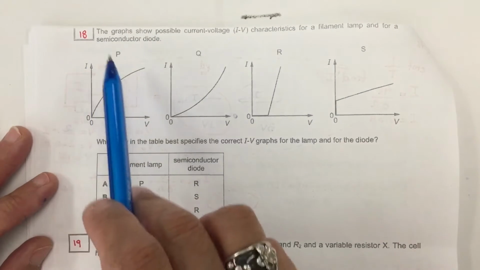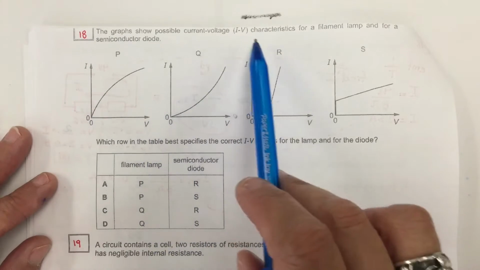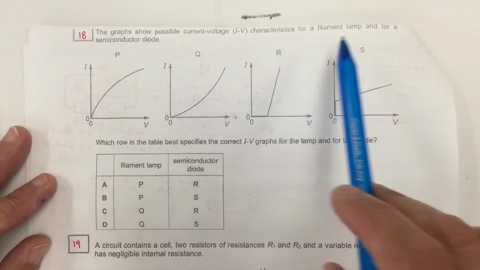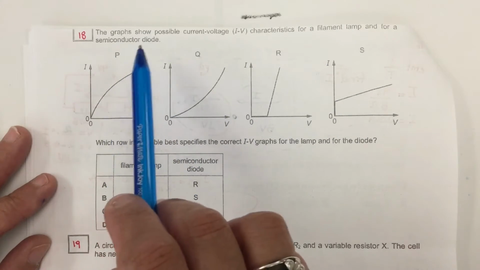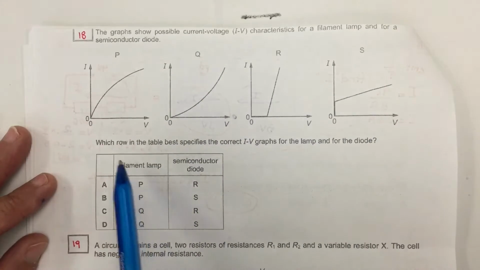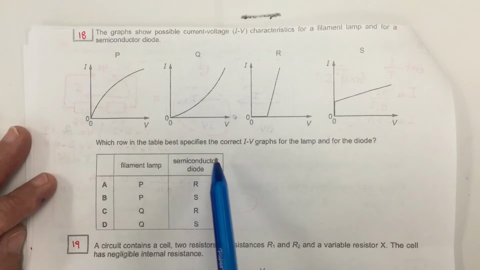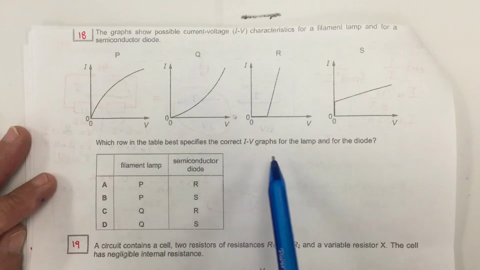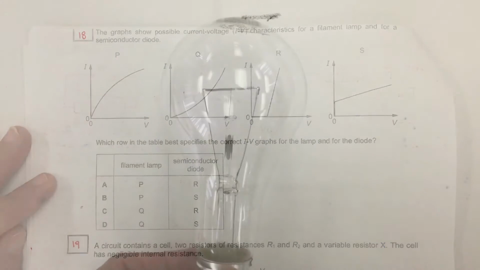Question 18. The graphs show possible current-voltage, I-V, characteristics for a filament lamp and for a semiconductor diode. So here we have the set of graphs, and we are asked which row in the table best specifies the current-voltage graphs for the lamp and for the diode.